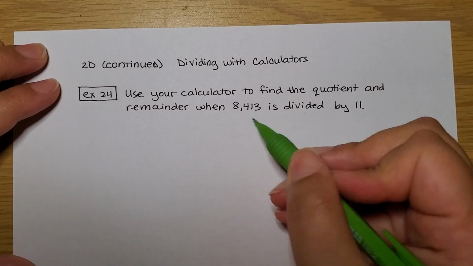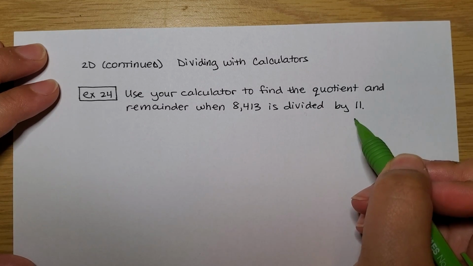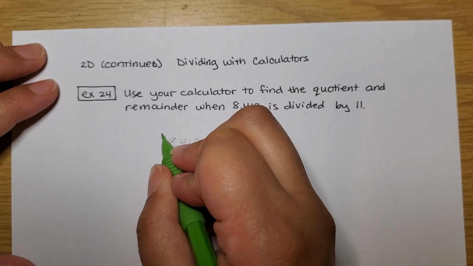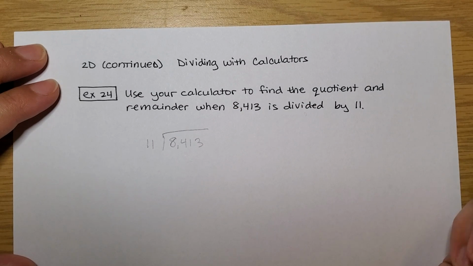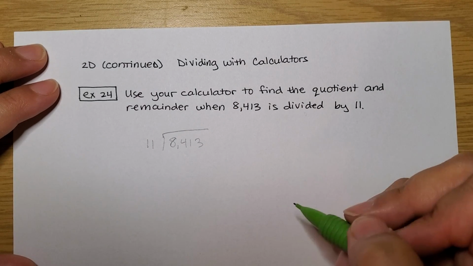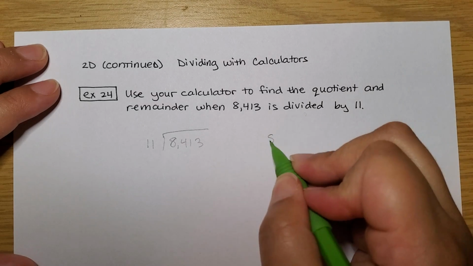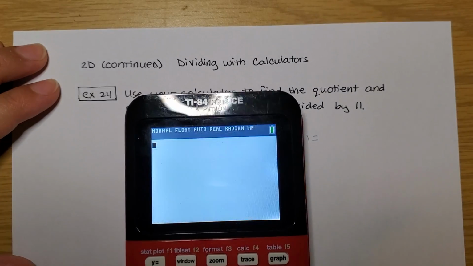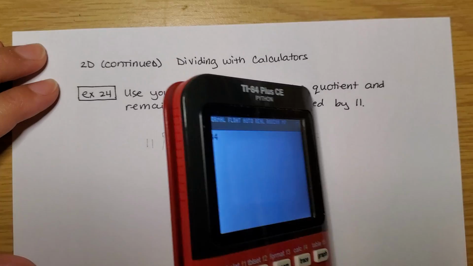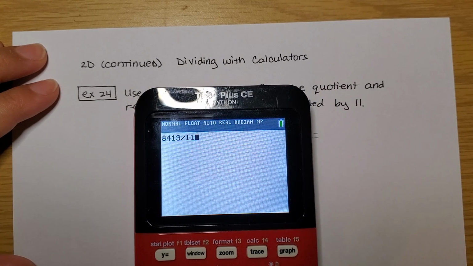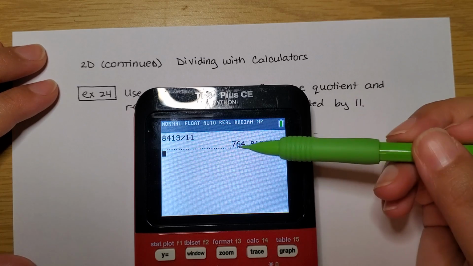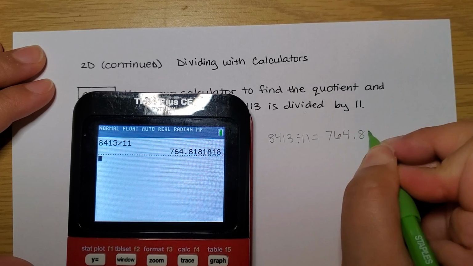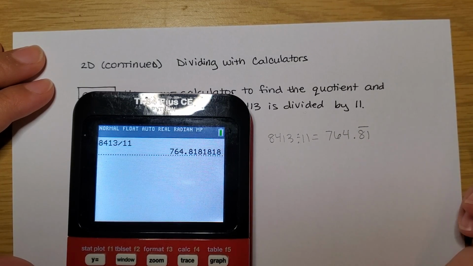So we're going to start out with this example, 8,413, and we're going to divide it by 11. I'm going to write it as if I were going to do my long division algorithm, like this. And what I'm going to do off on the side here is I'm going to put what I type into my calculator. So I'm going to type 8413 divided by 11 equals into my calculator. Okay, and it gives me this beautiful number. So we get 764.81 repeating. 818181.